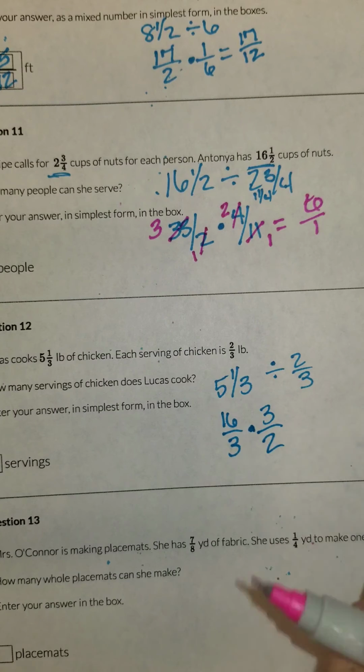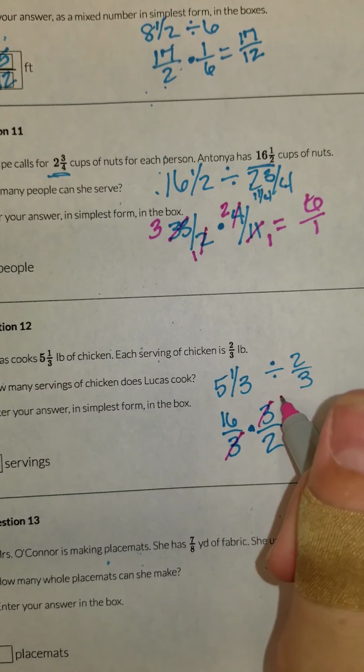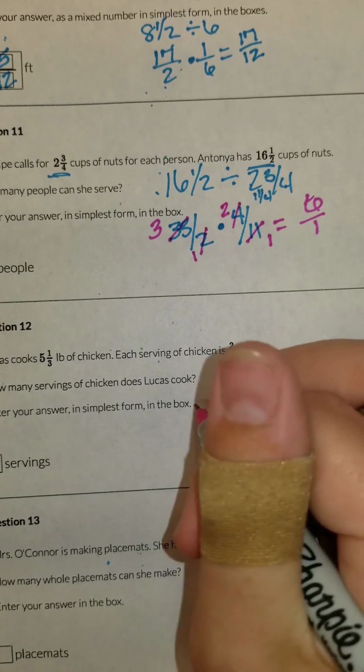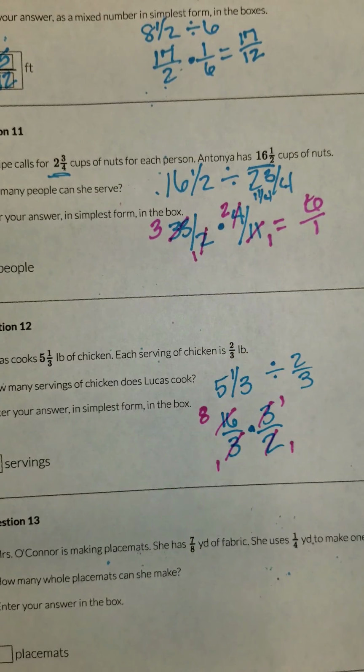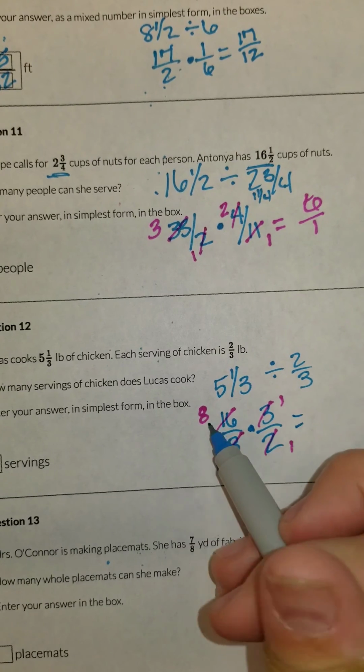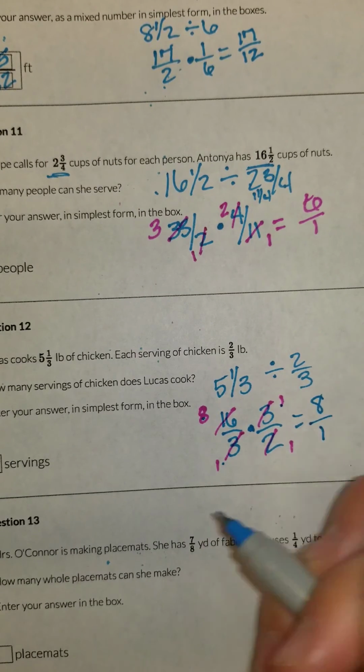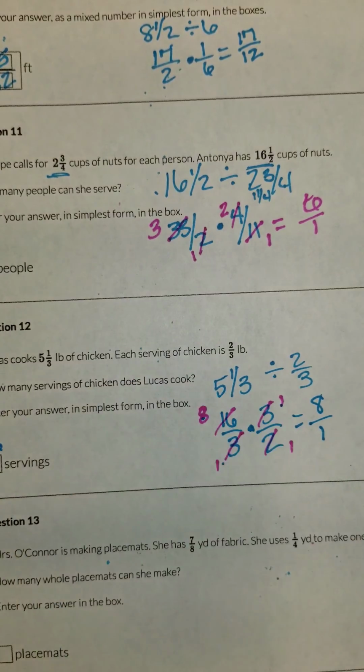I can simplify. 3 and 3 can both be divided by 3. And 2 and 16 can both be divided by 2. So now I just multiply straight across. 8 times 1 is 8. 1 times 1 is 1. So she makes 8 servings.